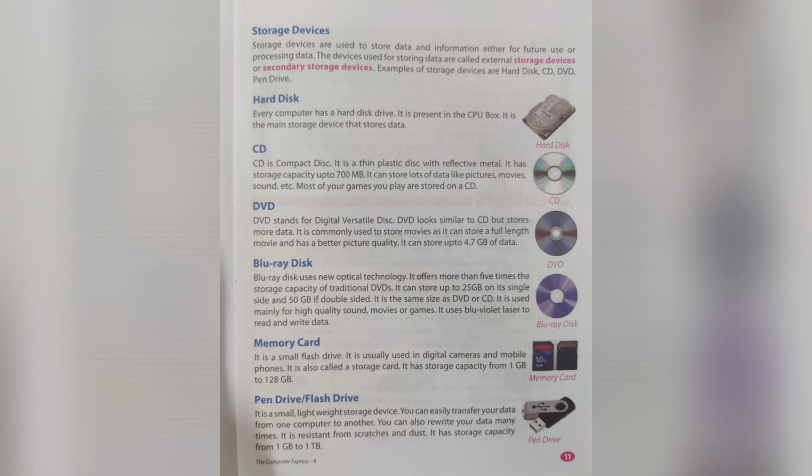Memory card. It is a small flash drive. It is usually used in digital cameras and mobile phones. It is also called a storage card. It has a storage capacity from 1 GB to 128 GB. But nowadays we can see memory cards up to 1 TB, 1 terabyte, or we can say 1024 GB.